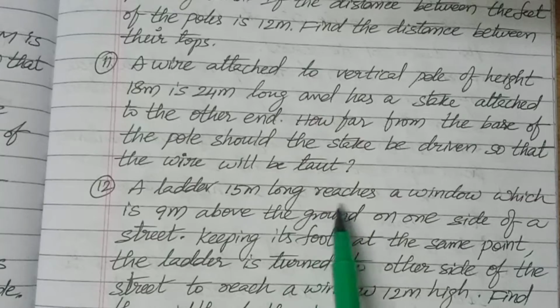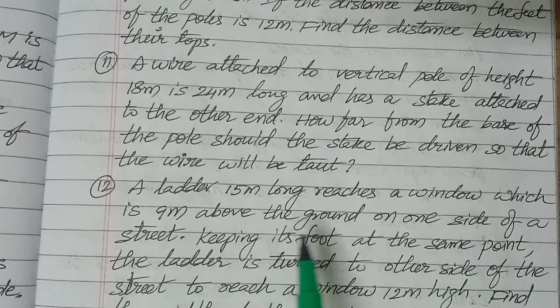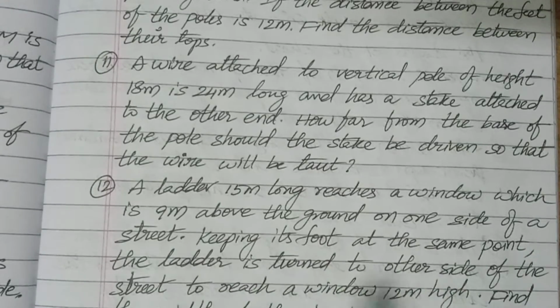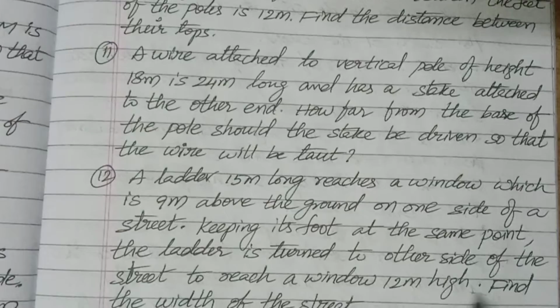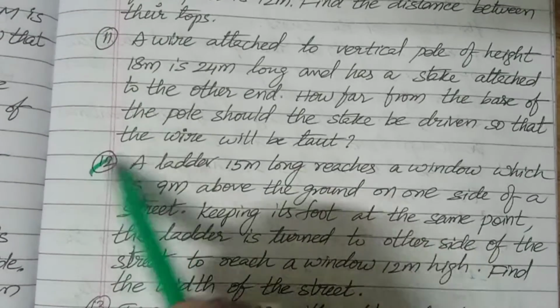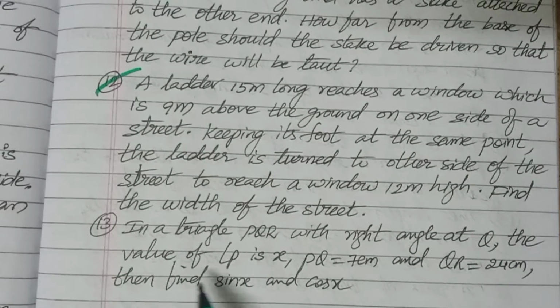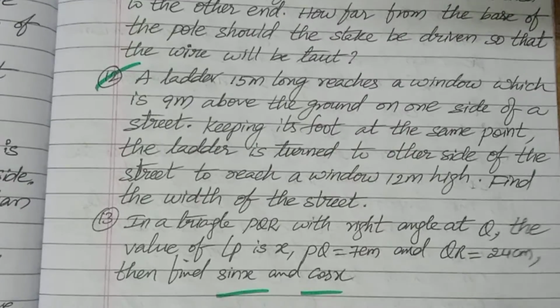A ladder is 15 meters long and reaches a window which is 9 meters above the ground on one side of a street. Keeping its foot on the same point, the ladder is turned to the other side of the street to reach a window 12 meters high. Find the width of the street. Very important. In triangle PQR with a right angle at Q, angle P is x, PQ is 7 centimeters, QR is 24. Find the value of sin x cos x.